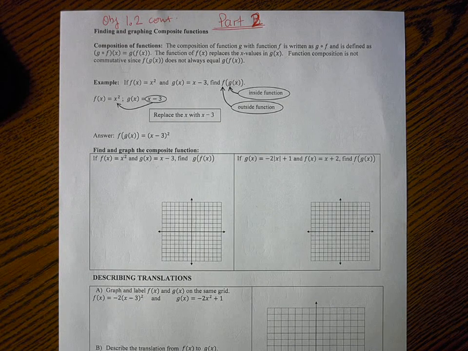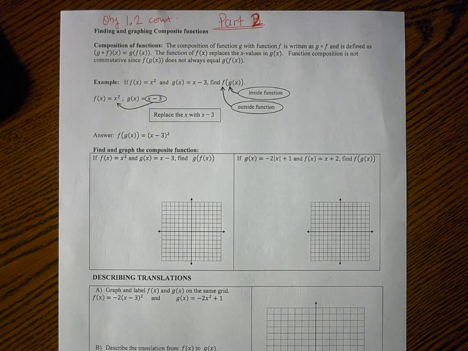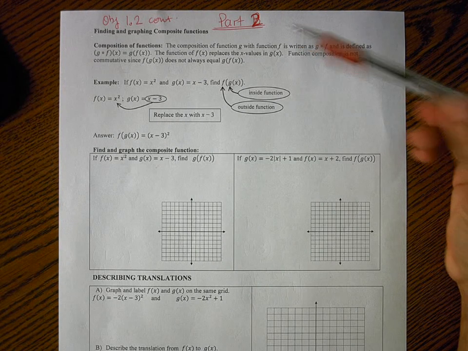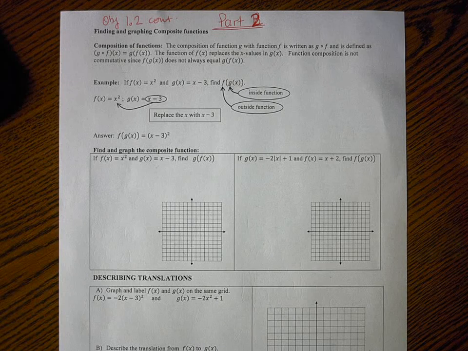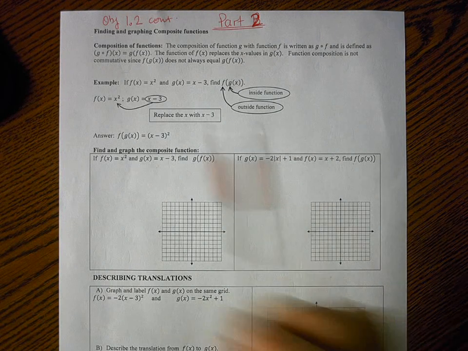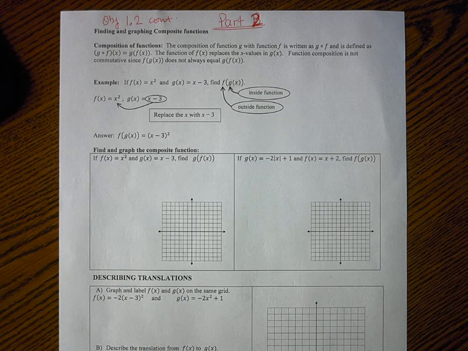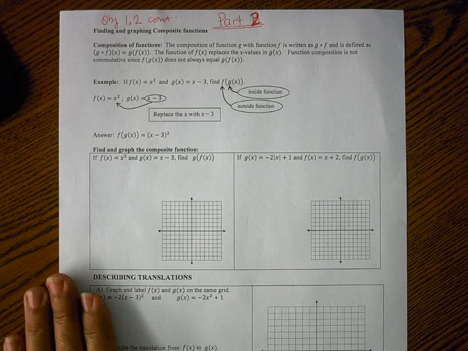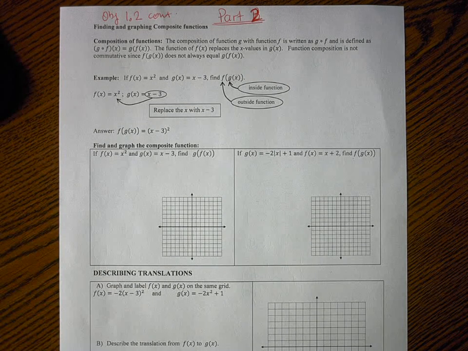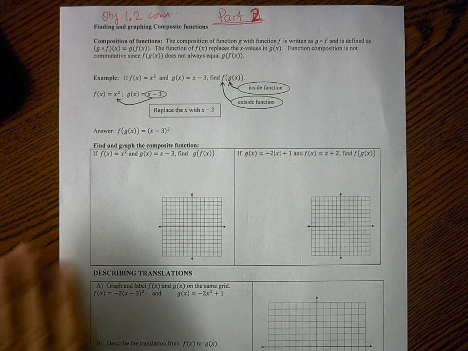All right, so here is objective 1.2, continue translations. This is part 2. So today we're going to continue with composition of functions, okay? Before I dive into this worksheet, this last page of the worksheet, I would like to do a little side note, okay? So let me put that aside for a little bit, and let's review something important to understand.